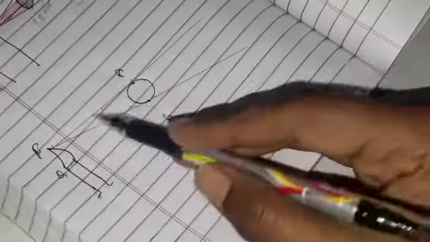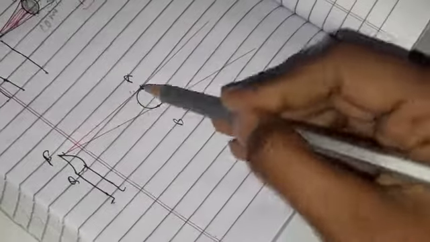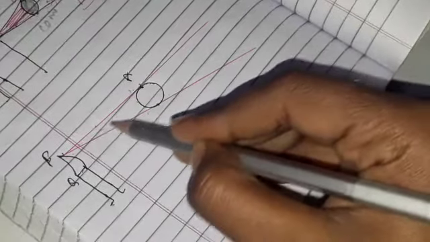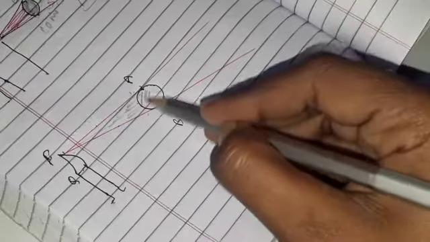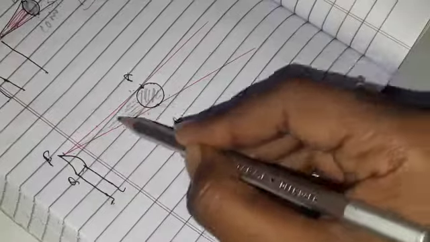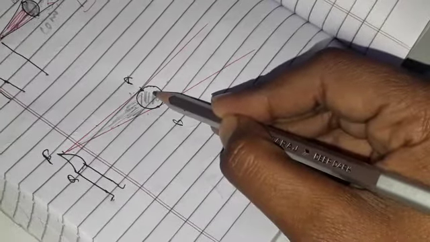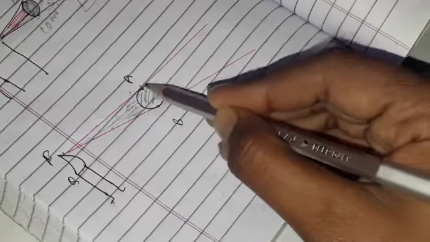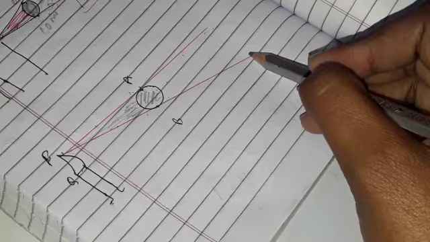These two rays are coming from P, and there are so many other rays, but because of this opaque object, the rays coming from P are not able to cross this coin or this opaque medium. So only this ray and this ray can reach the screen.